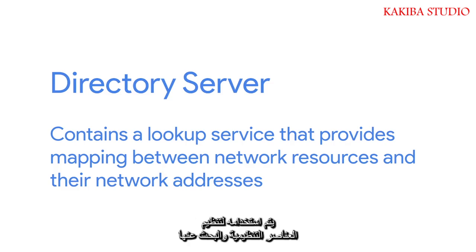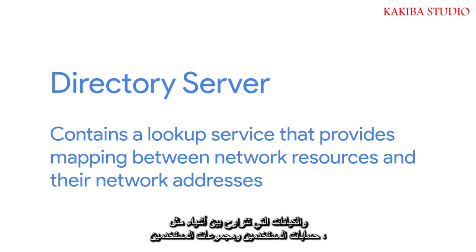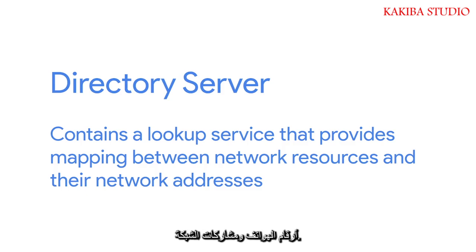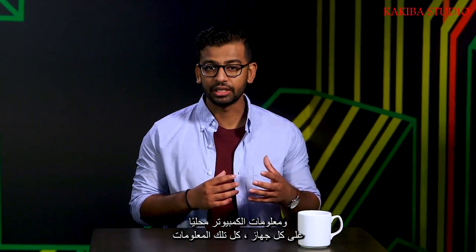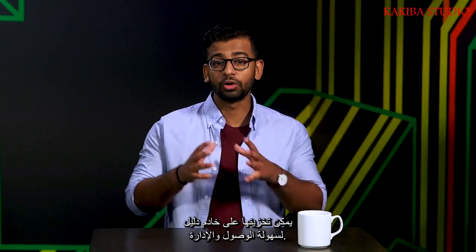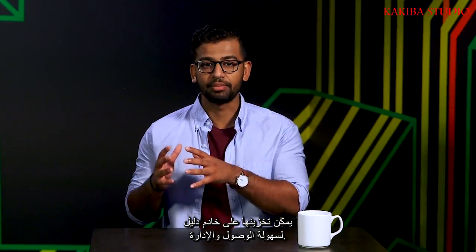It's used to organize and look up organizational objects and entities, ranging from things like user accounts, user groups, telephone numbers, and network shares. Instead of managing user accounts and computer information locally on every machine, all that information can be stored on a directory server for easy access and management.